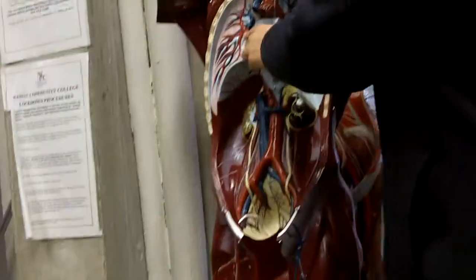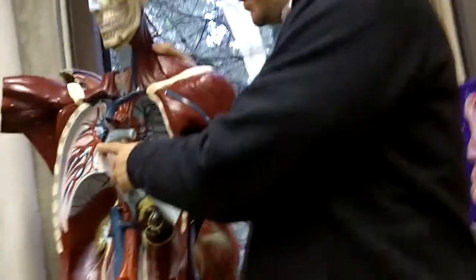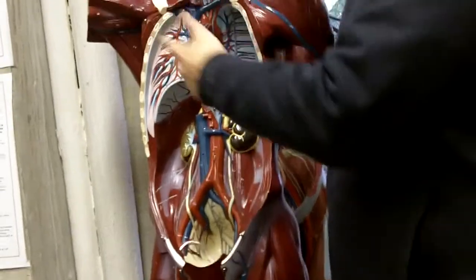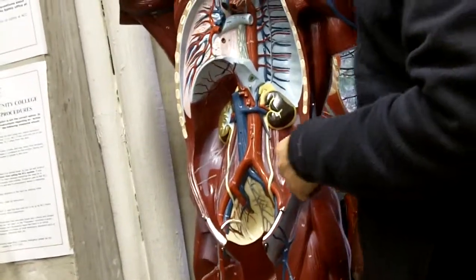Okay, next. Some basic thing. What is the name of this vessel right here? Pulmonary vein. And this one right here? Pulmonary artery. Excellent.